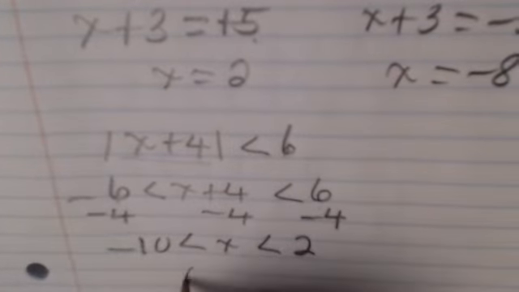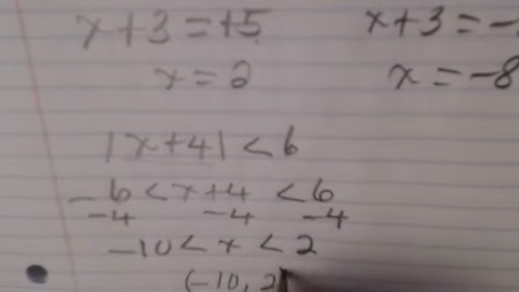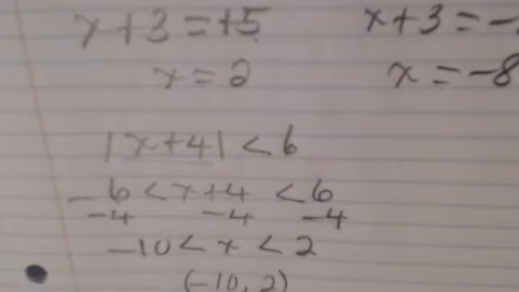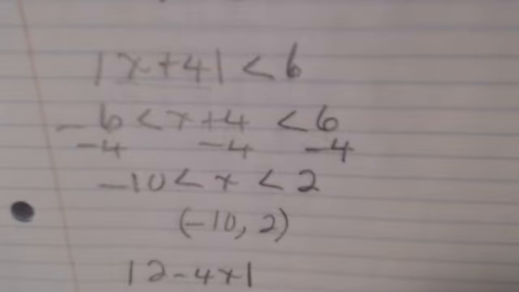Now, he probably wants you to write that in interval notation, so you're going to write it from minus 10 to 2. Now, I want you to notice that we keep it in parentheses, and we keep it in parentheses because it's not less than or equal to. It is simply less than. The only thing we can do to make these things look a little bit worse is just soup them up, but they're really all the same thing.